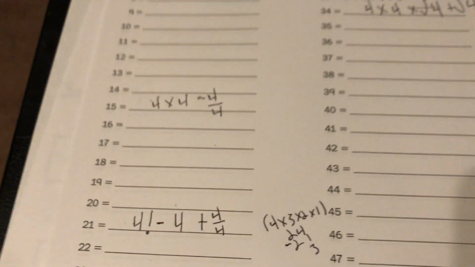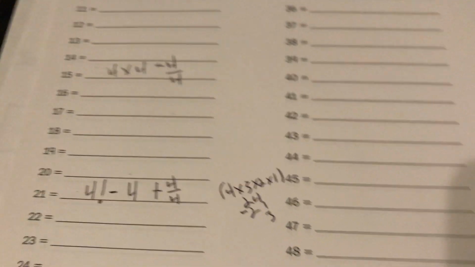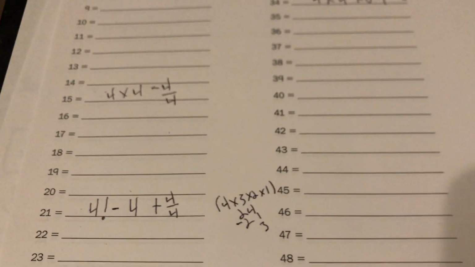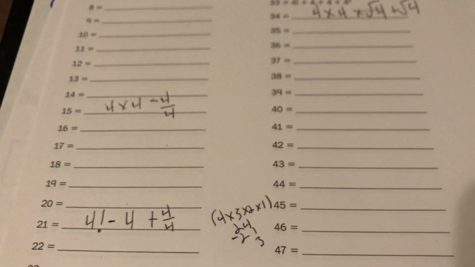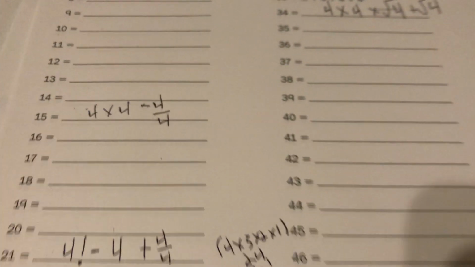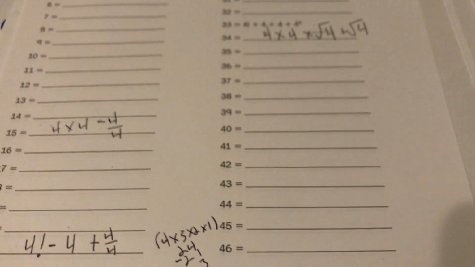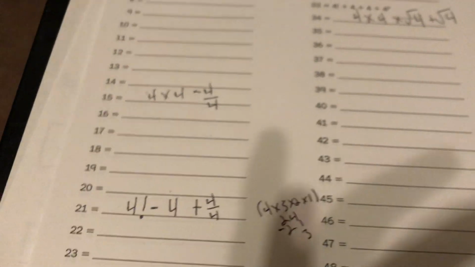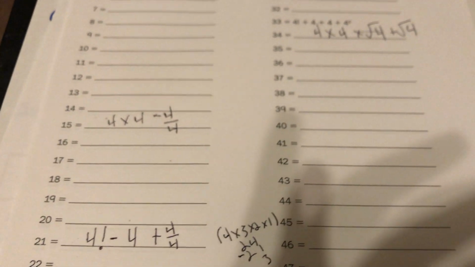So that's how you can use the power of 0, square roots, and factorials to solve for all these different numbers. So go ahead and go through this for 1 through 100 and see what you can come up with. Like I said, answers will definitely vary. And if you have any questions on the journal pages, please let us know.